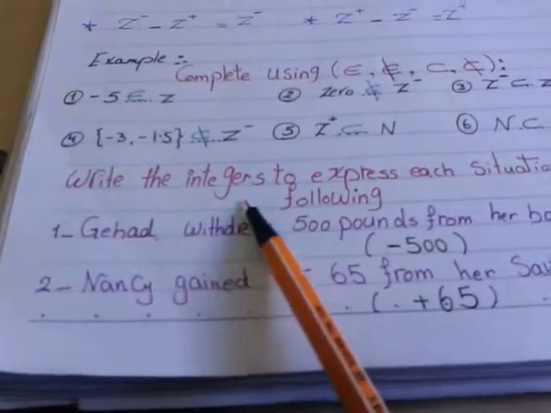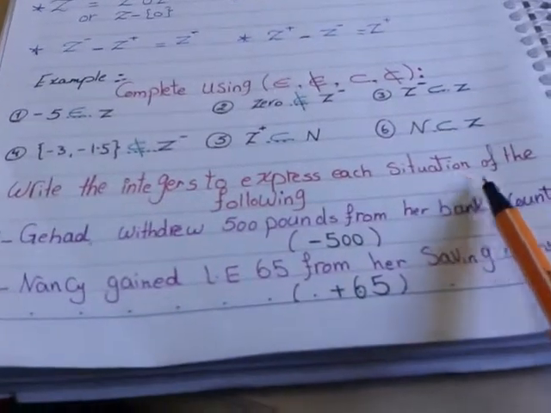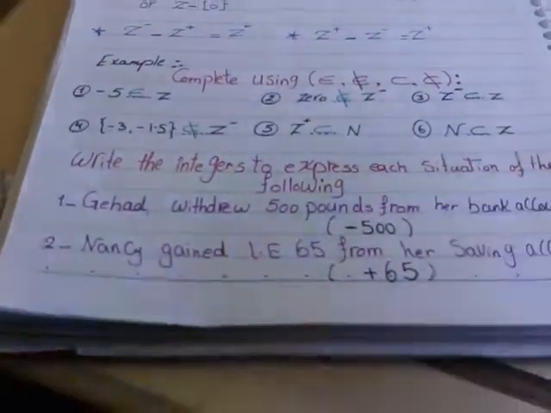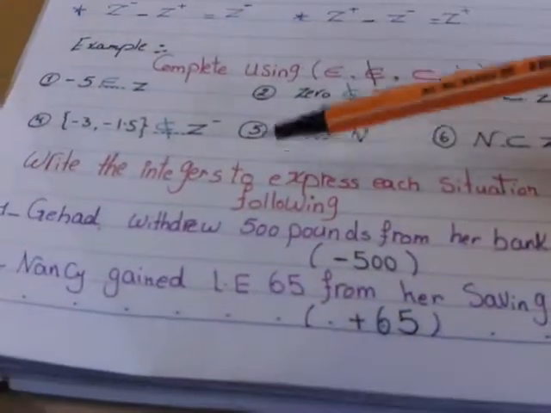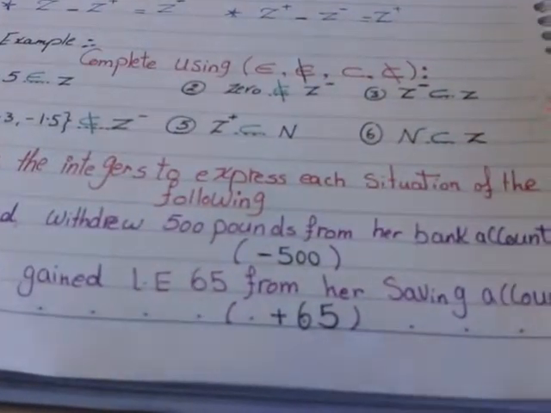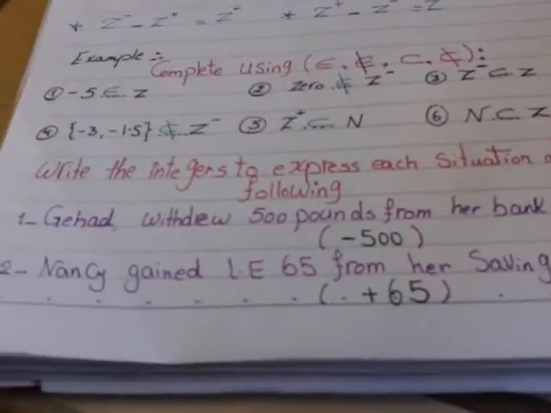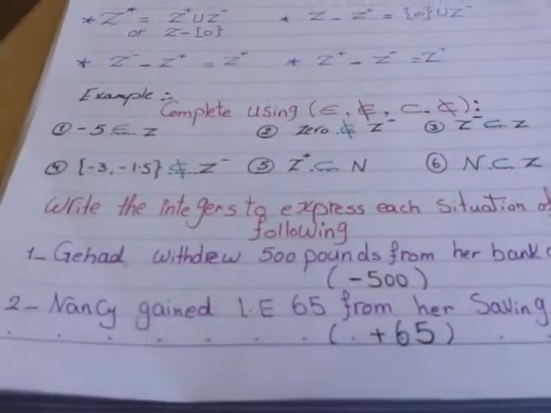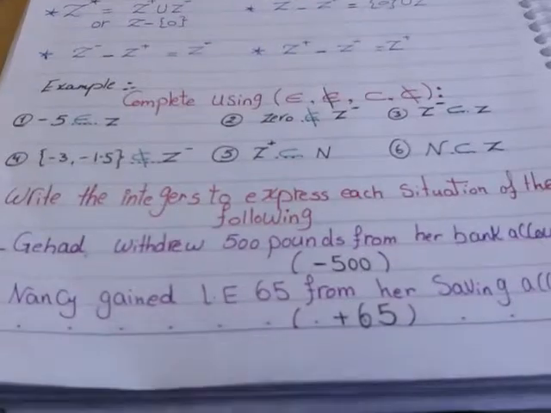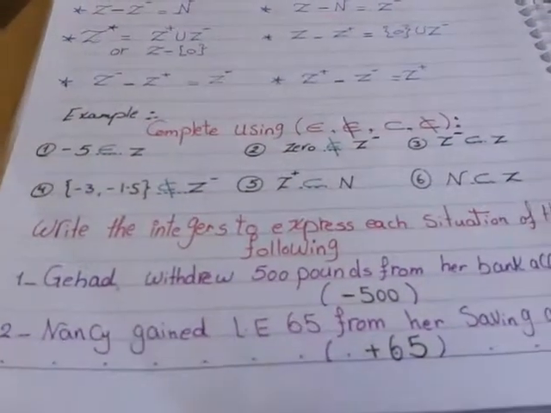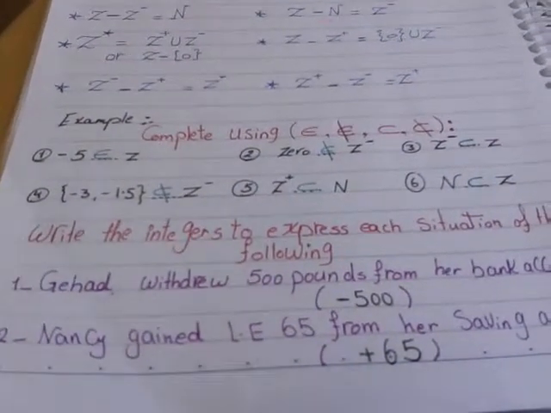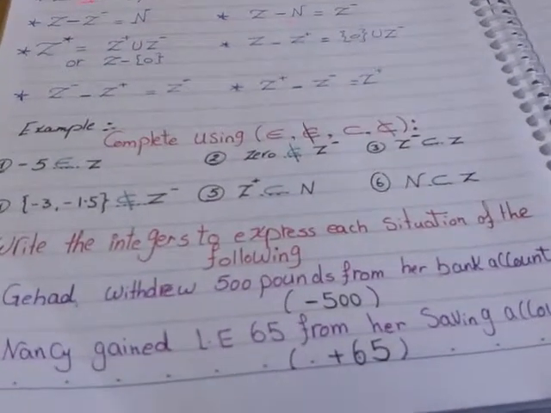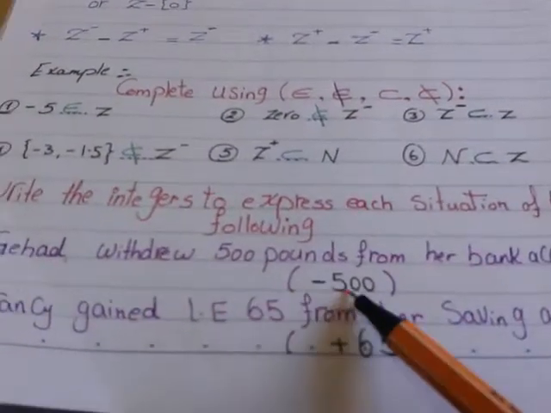Here is the example: write integers to express each of the following situations. We have to understand the meaning of negative and positive, of course. If I told you, Gihad withdrew 500 pounds from her bank account, what is the word withdrew? Withdrew means take money from the bank. If I take my money, is this a positive or negative action? I'm taking my money away. So this is negative 500.